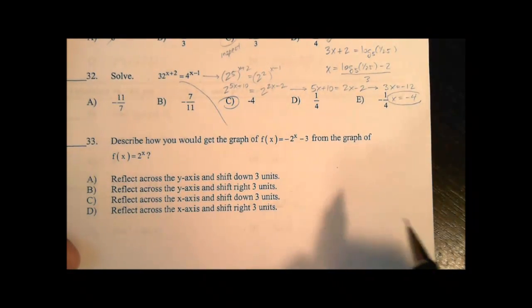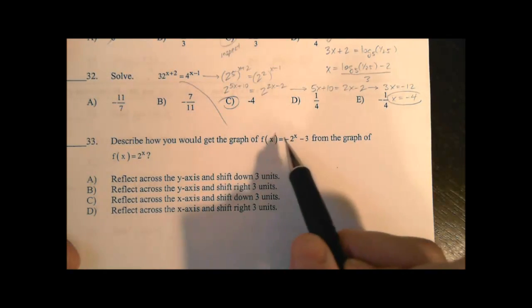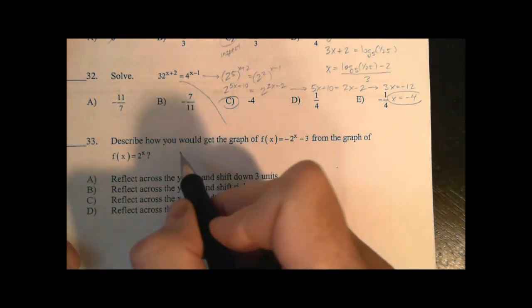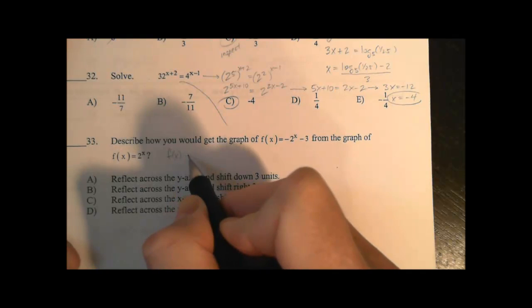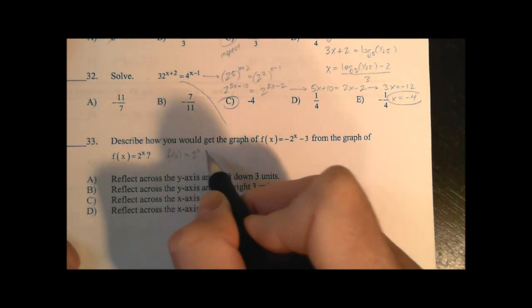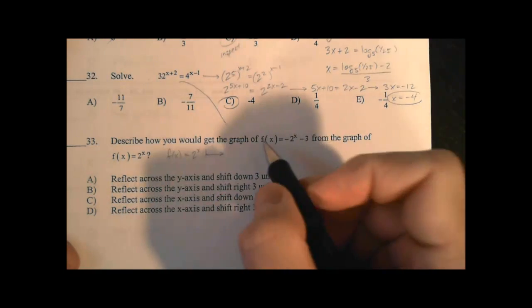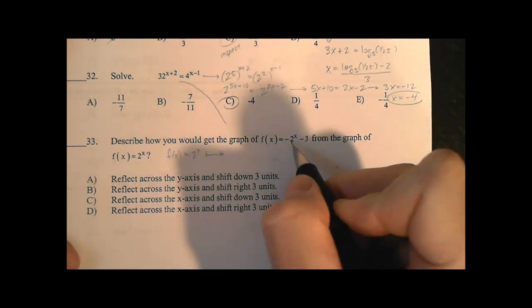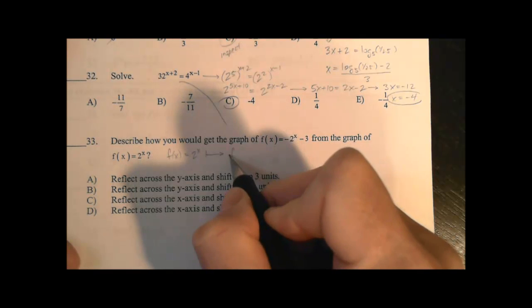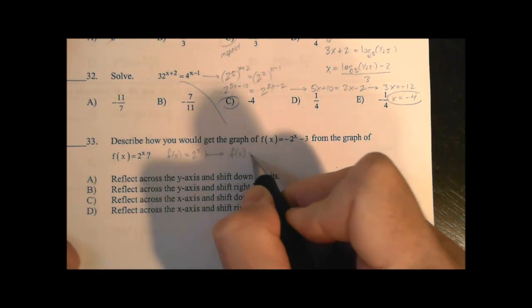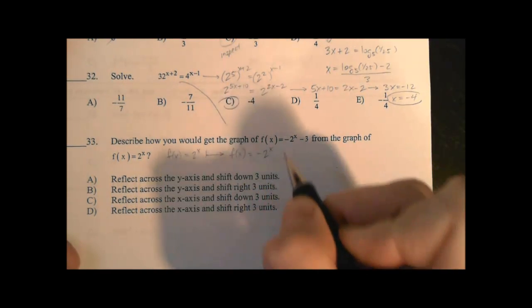Describe how you would get the graph of this from the graph of this. Well, first thing we might do is replace the old y values with the opposite of them.